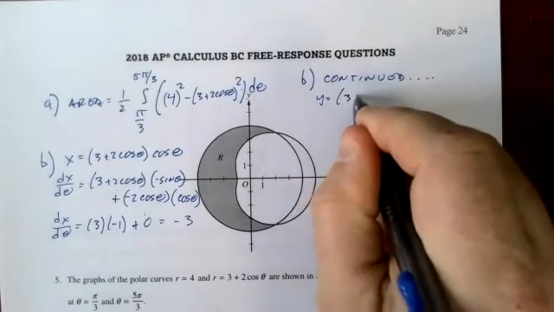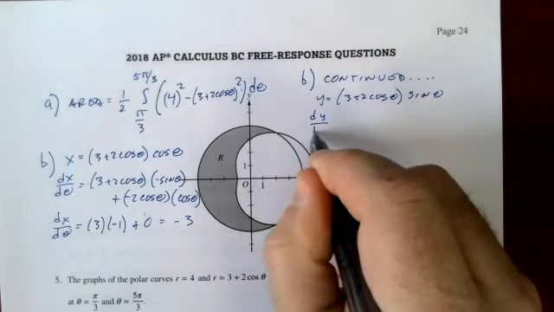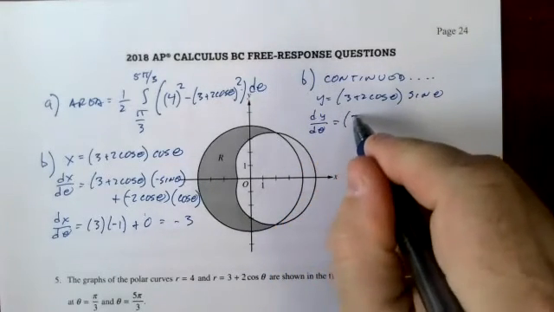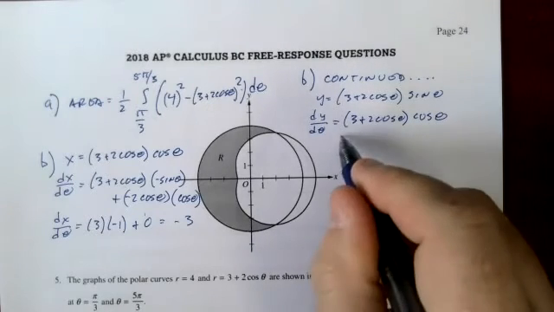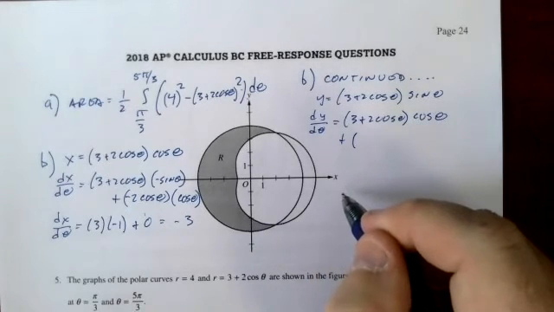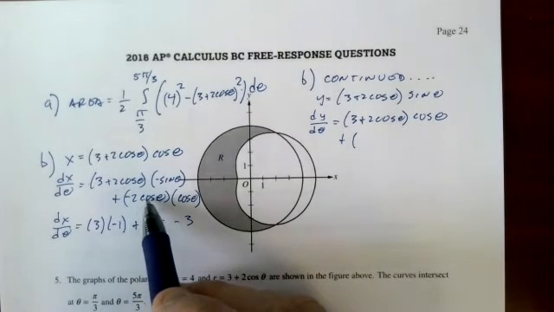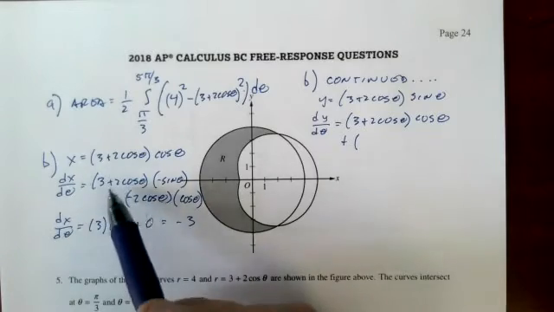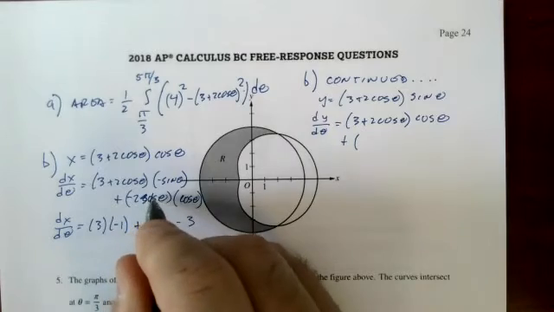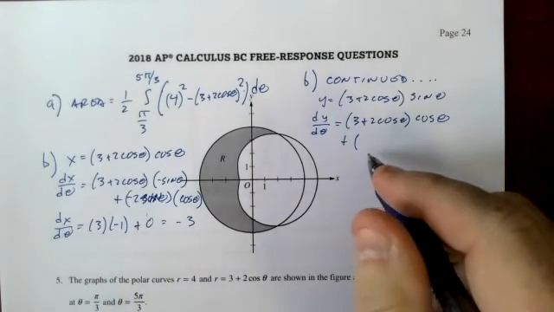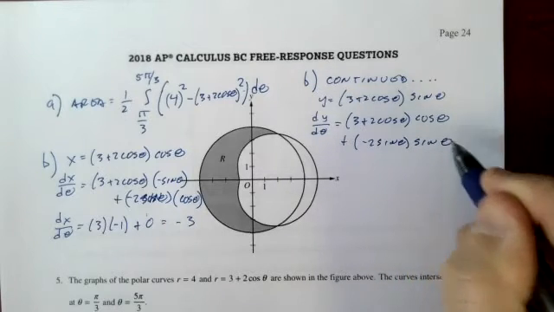y equals 3 plus 2 cosine of theta, times sine of theta. dy d theta equals, leave it, cosine of theta plus derivative, negative 2 sine of theta, and leave it, sine of theta.